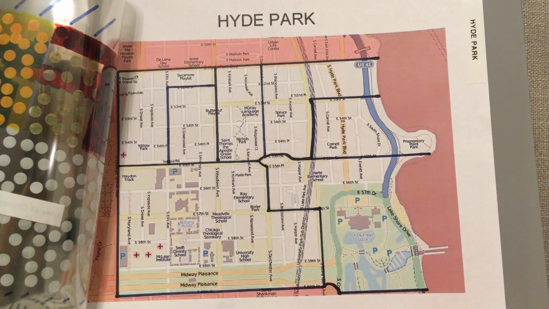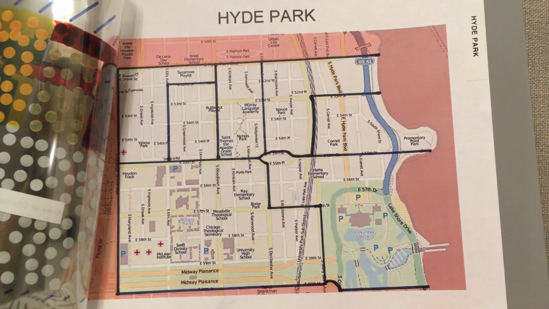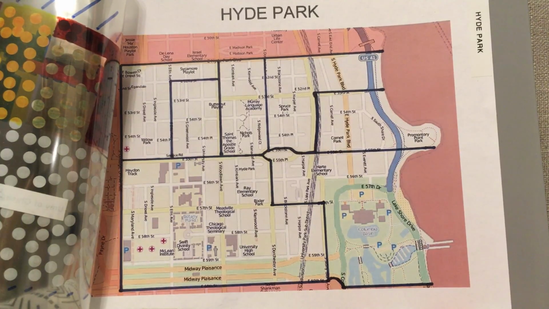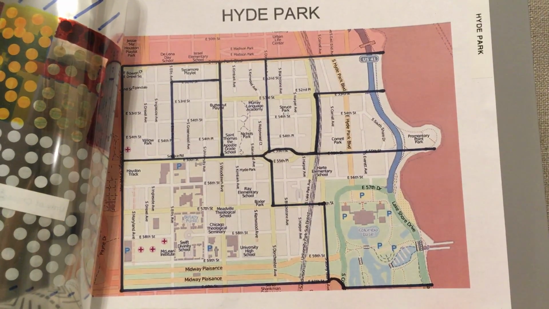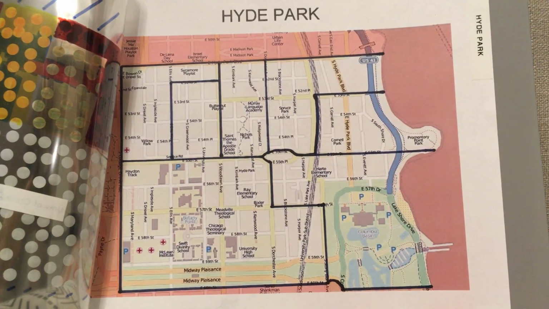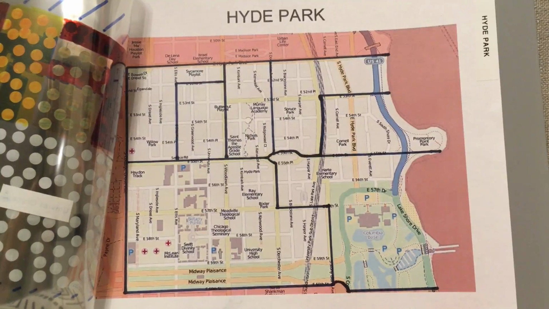In the early 1890s, two transformative events occurred in the Hyde Park area. The first was the creation of the University of Chicago, and the second was the World's Columbian Exposition of 1893.